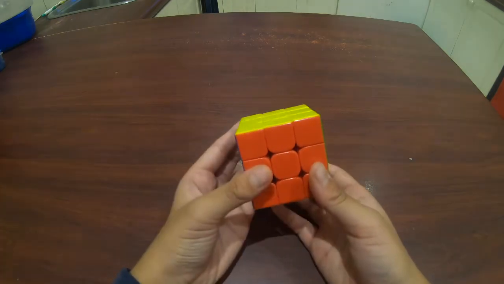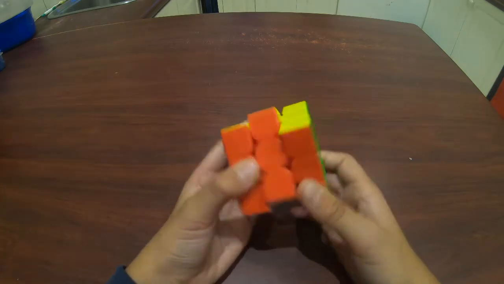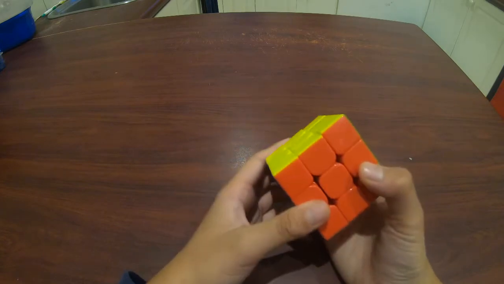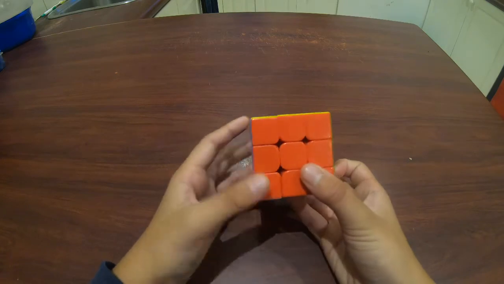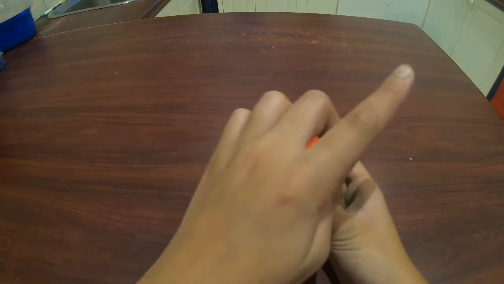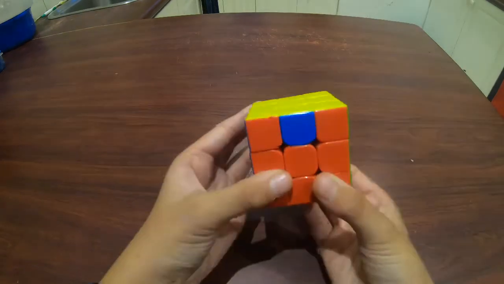So it may be a little bit confusing that M inverted goes up, but just think about it. L inverted also goes up as well. In case you're confused, watch this video for notation.